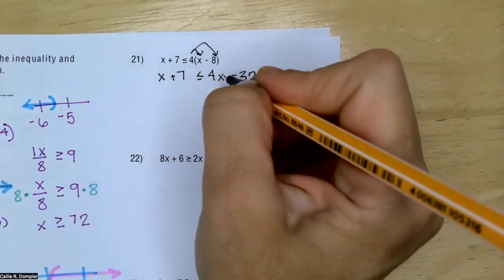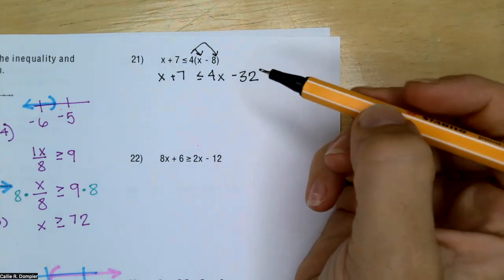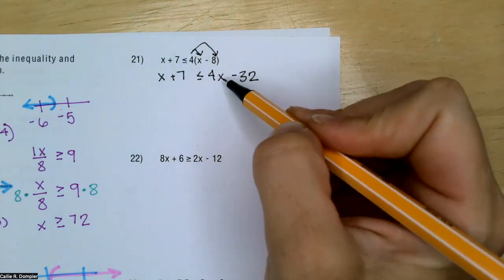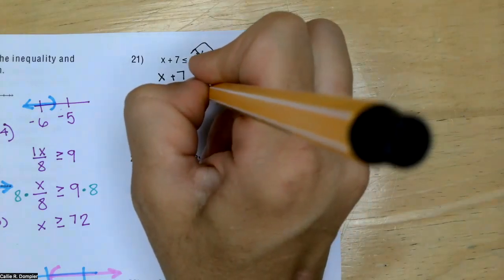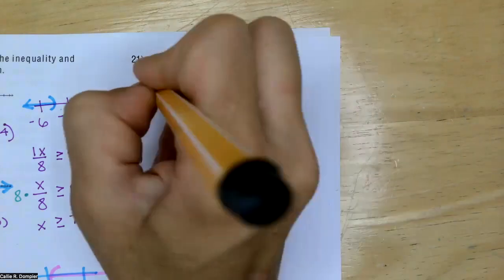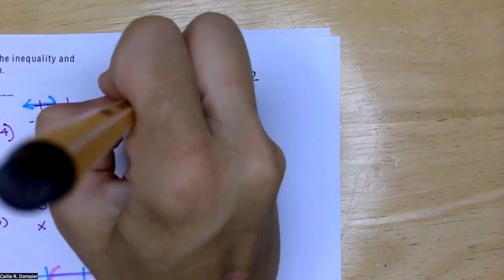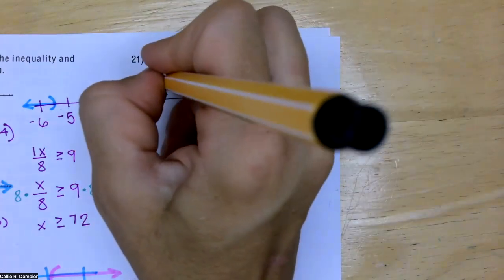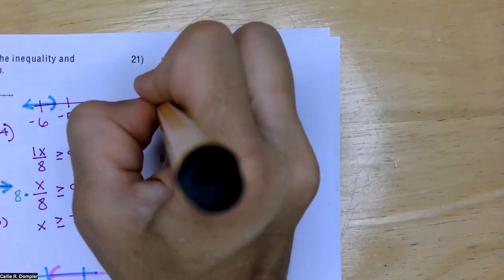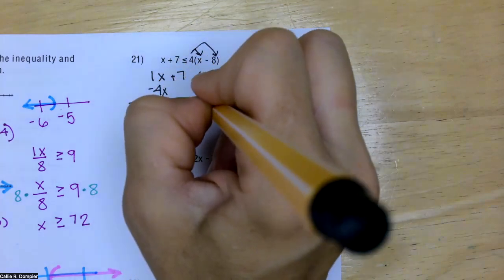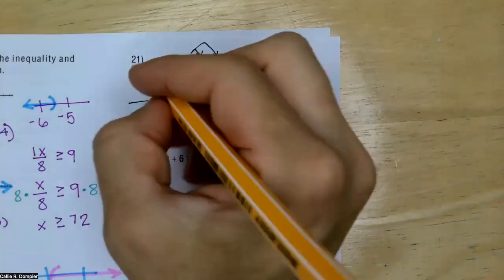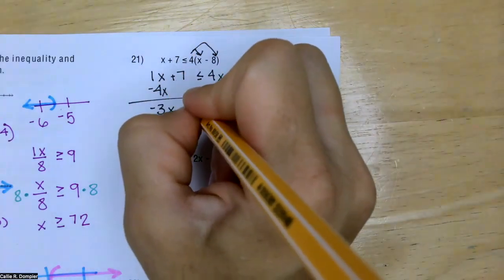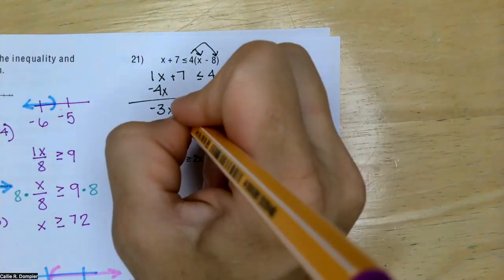So I'm going to move the x. If you move it over here, you have to flip it. If you move it over here, you have to divide by a negative. So I'll move it over here. So remember when you see x, it's like saying it's 1x. 1 minus 4 is a negative 3x. Good. Now I have negative 3x plus 7 is less than or equal to negative 32.